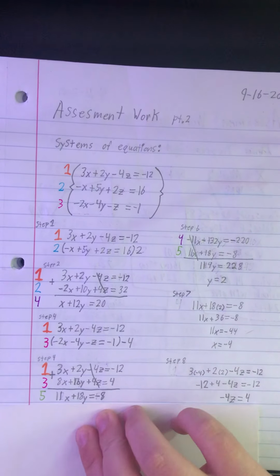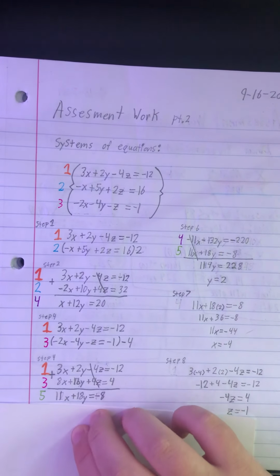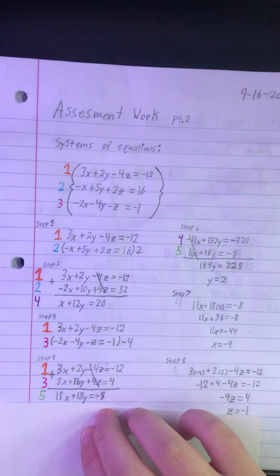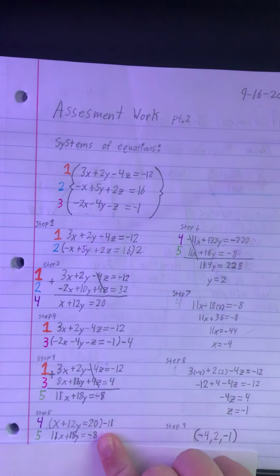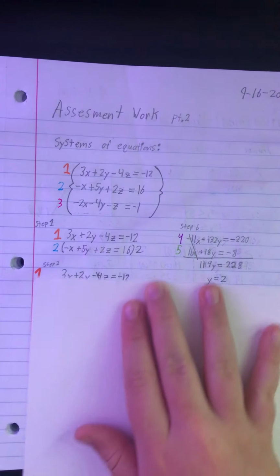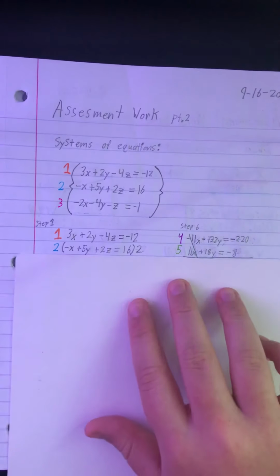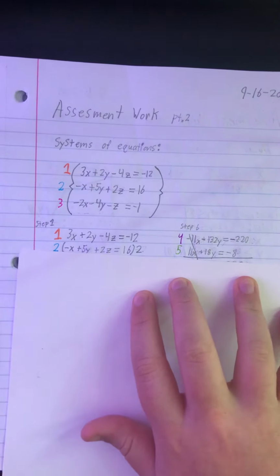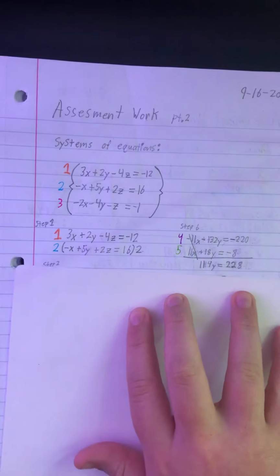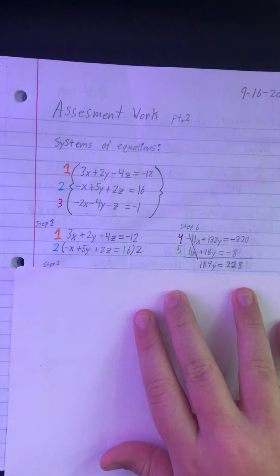Now that we have two equations with two variables, we can combine those to get a one variable equation using the same method. So if we pin those two together, we can multiply number 4 by negative 11, so we have negative 11x and 11x. Moving over to step 6, now that we have negative 11x and positive 11x, we can eliminate both of those, and adding or combining the rest of the equations together, we have 114y is equal to 228.